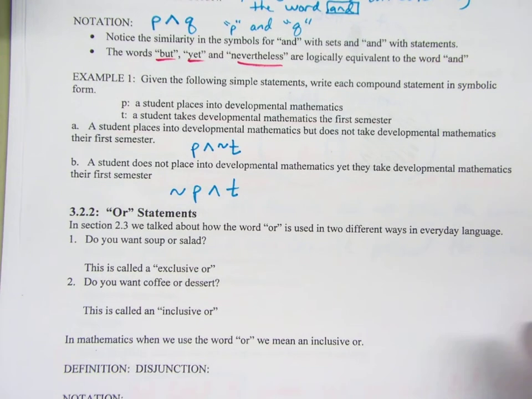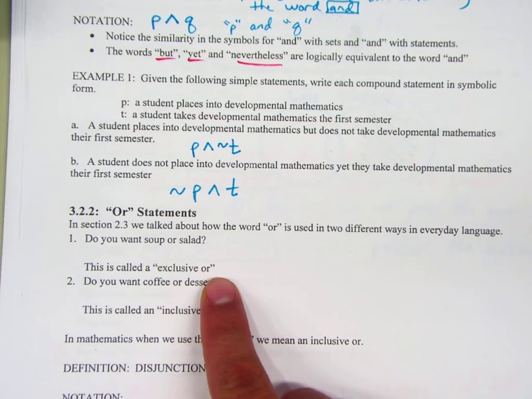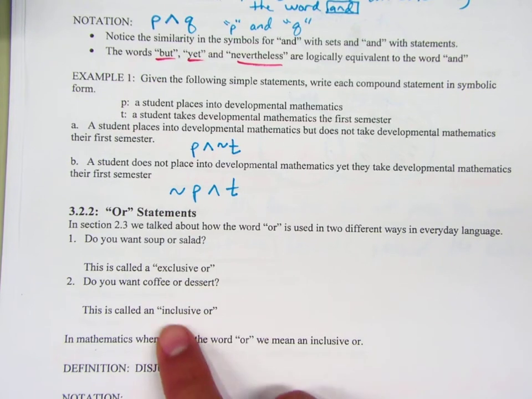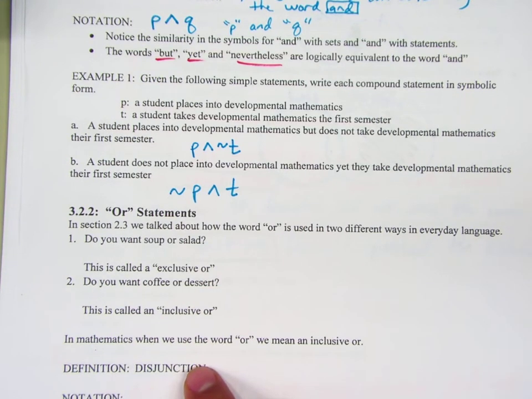Okay, let's go on to or. Yeah, we should probably talk about this. Most of the time when you guys use the word or, it's used loosely as having a double meaning depending on the context. And actually the example they have here about soup and salad versus coffee and dessert is a really good one to think about.